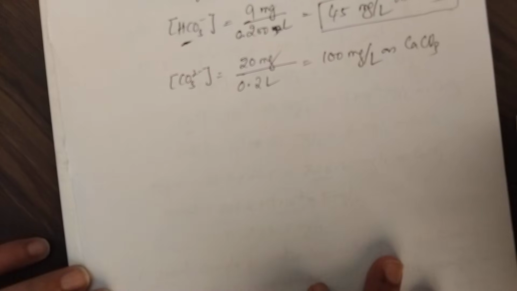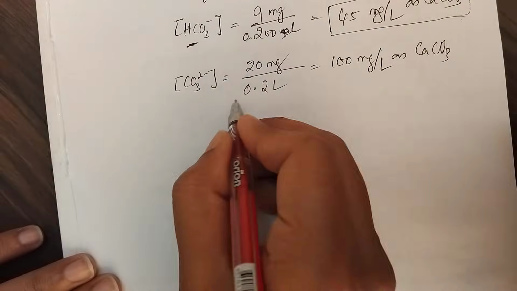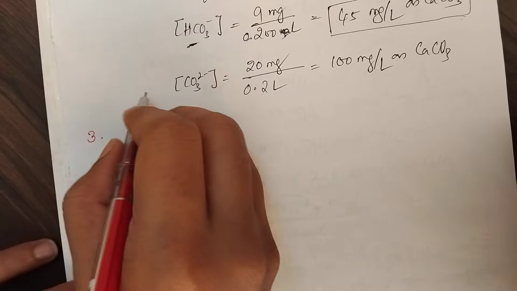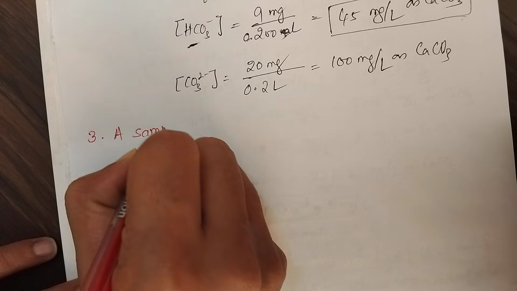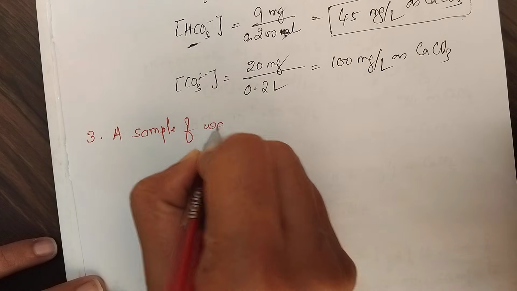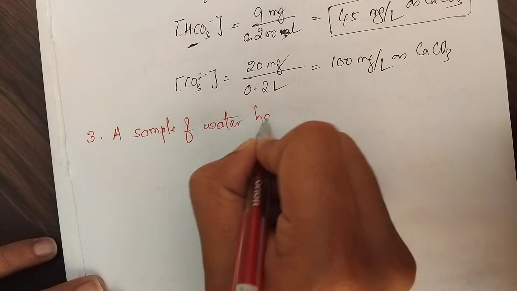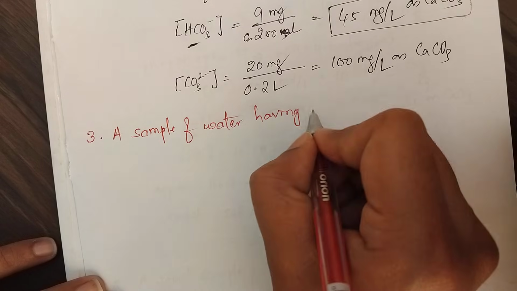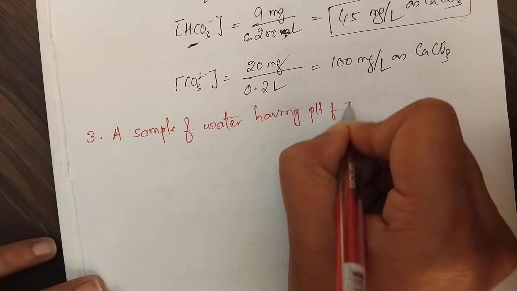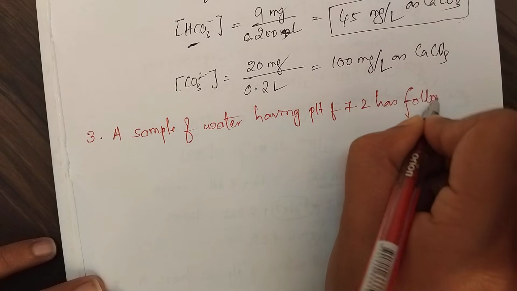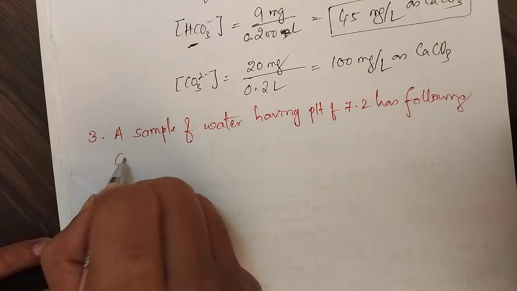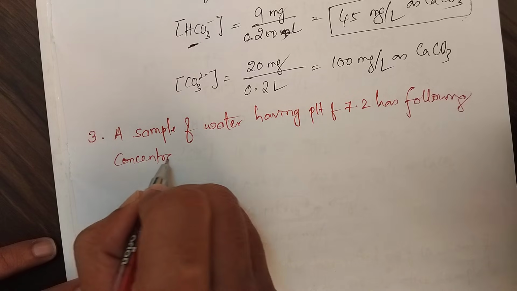And the next problem, the third question: a sample of water having pH of 7.2 has the following concentration of ions.